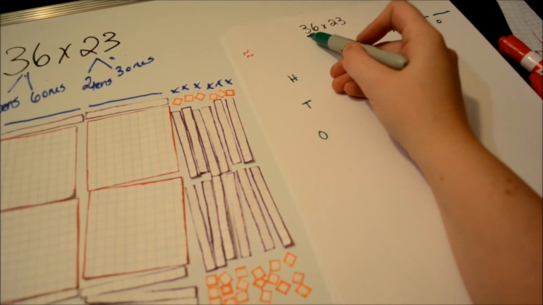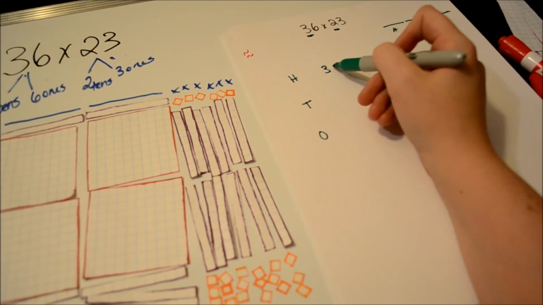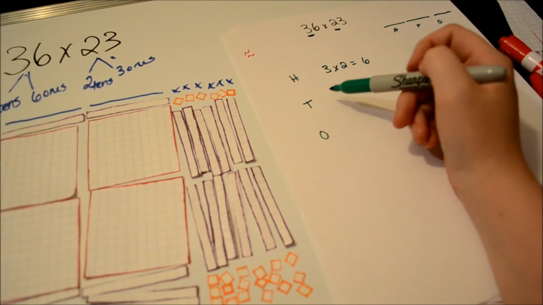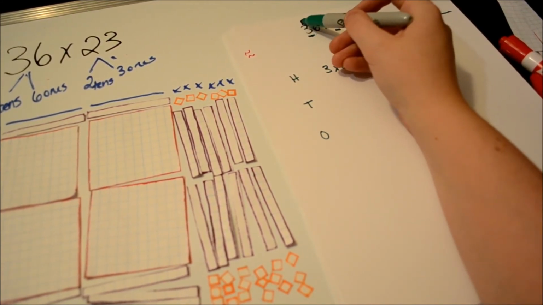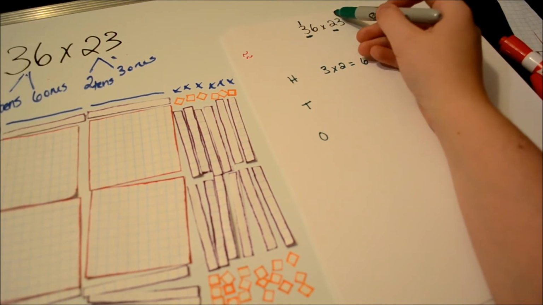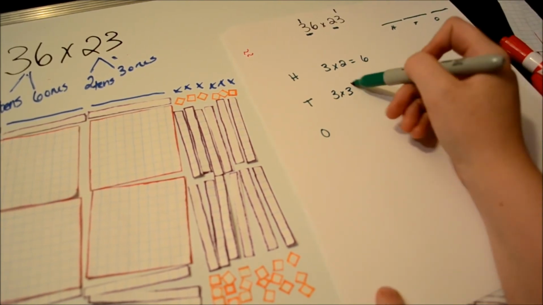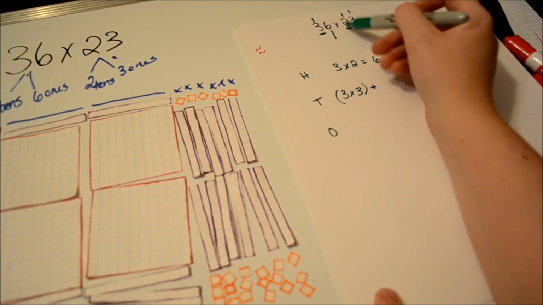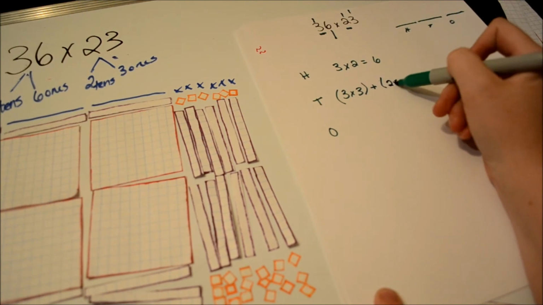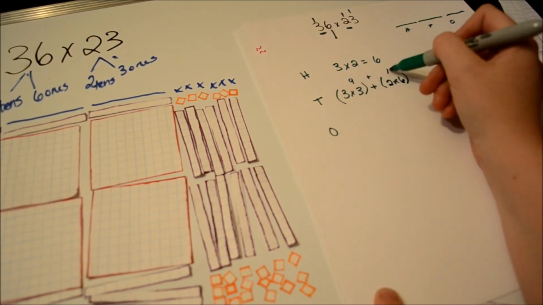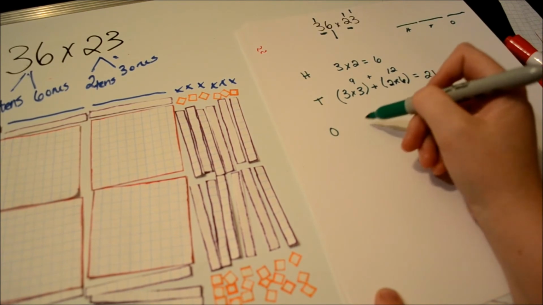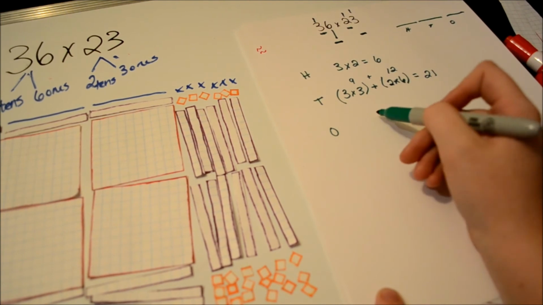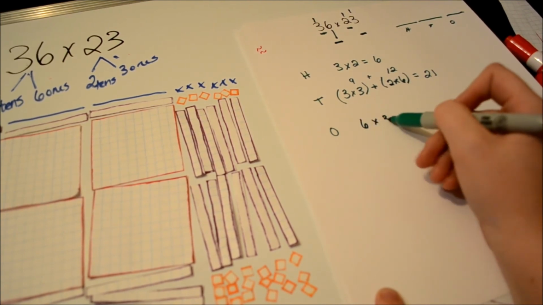So first what we're going to do is take the tens spots and multiply those together. So 3 times 2, which is equal to 6. Then in the 10 spot, we're going to take the 3 tens from the 36 times the 3 from the 23, so 3 times 3, plus the 6 ones from the 36 times the 2 tens from the 23, so 2 times 6. That's 9 plus 12, which we're going to get 21. And then the 1 spot from the 36 and the 1 spot from the 23, so we can account for it all. And we're going to get 6 times 3 equals 18.